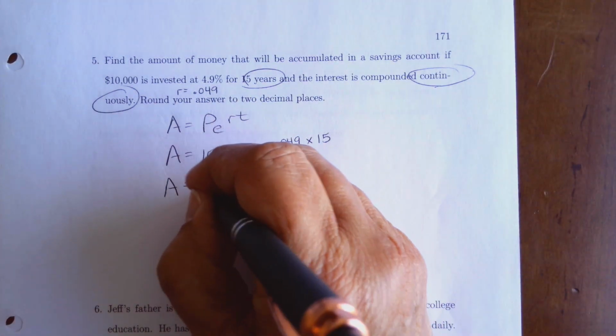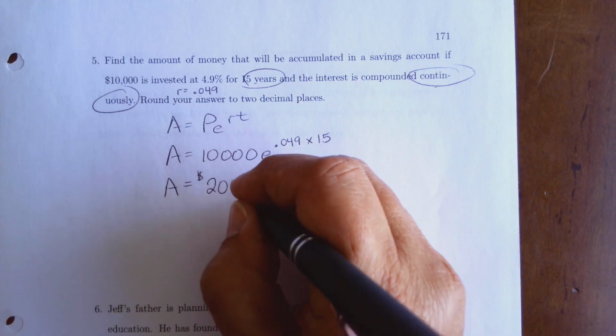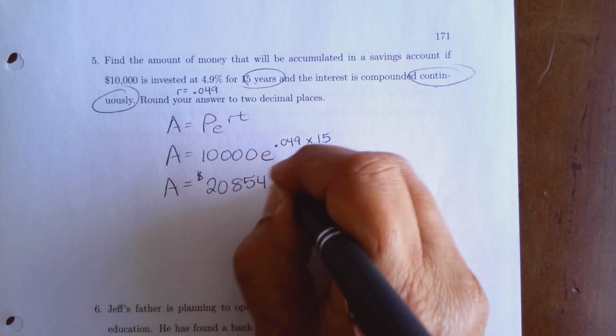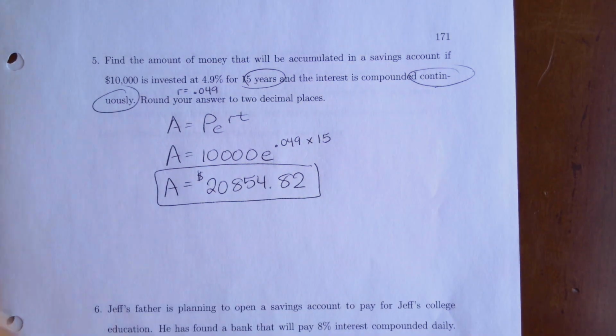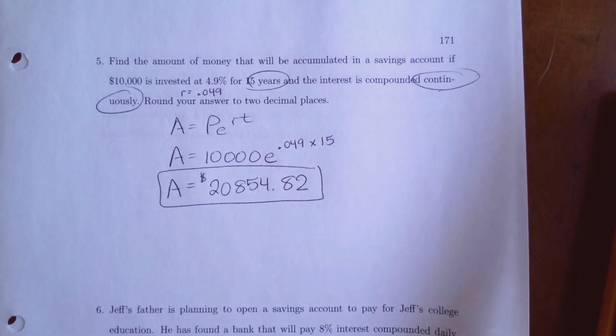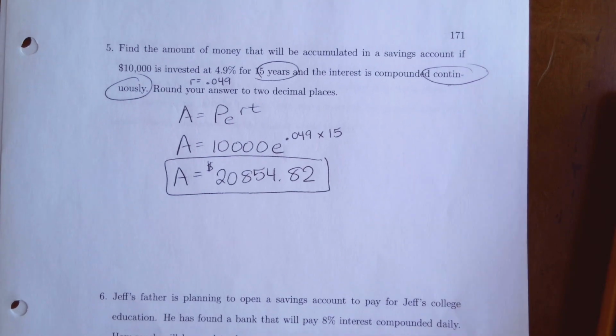So 20,854.82. Please be careful. You've got to round correctly to get that problem right. So just pay attention to those numbers.